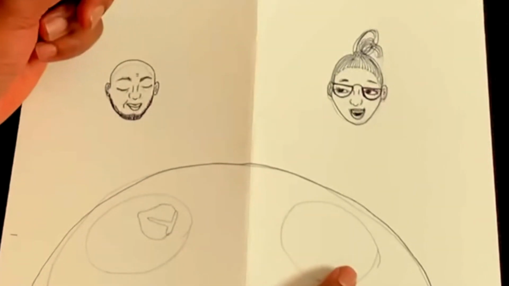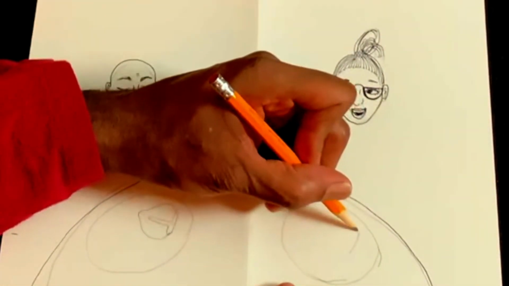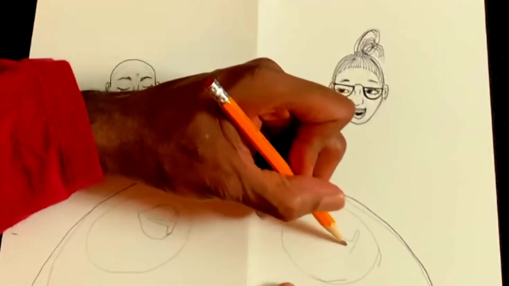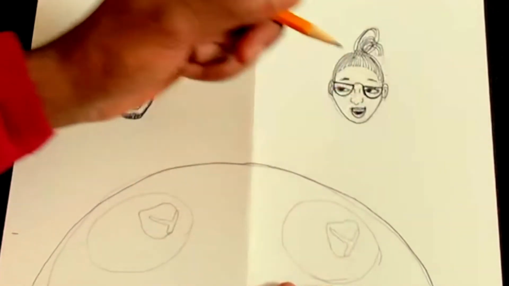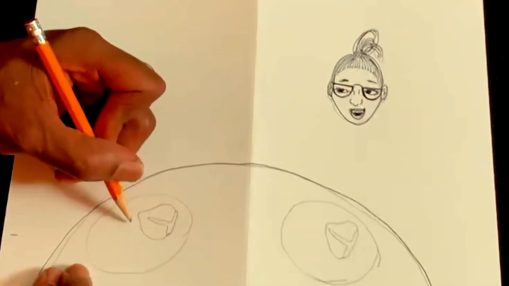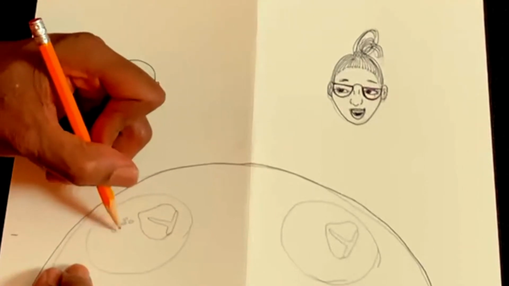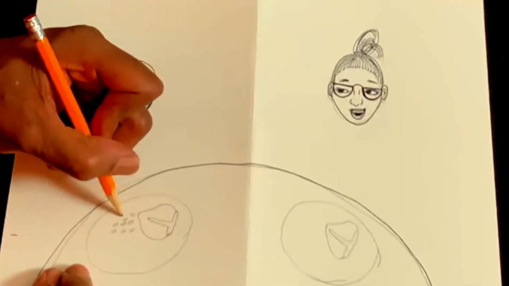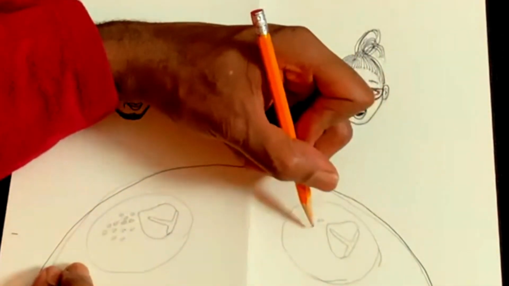I'll do the same thing on her plate. A little T shape, and then the steak around it. Now I have to make the rice and the beans. So both of them are lots of tiny little ovals.